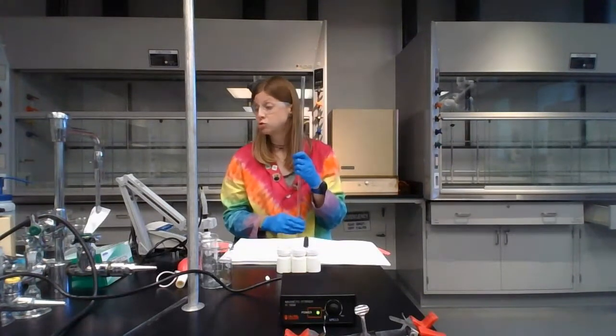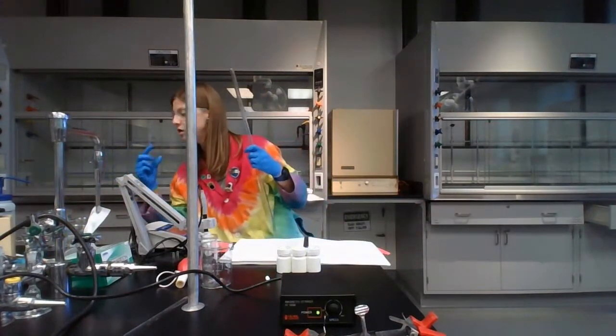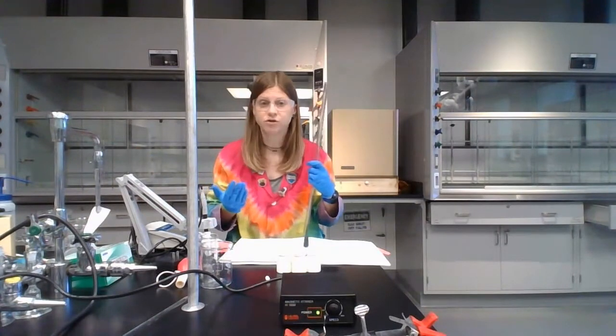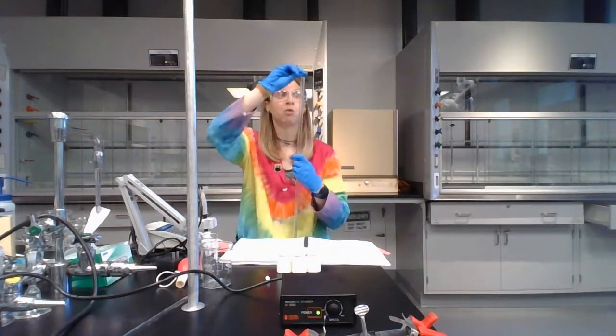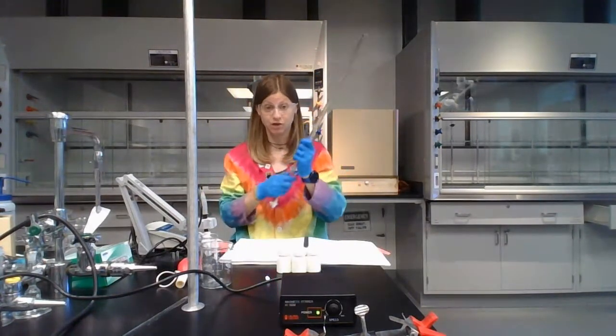You can use a disposable pipette to get the sodium hydroxide right at that 0.00 mark. Or you can just pour it in and then use the stopcock to let the liquid out until the meniscus stops right there.